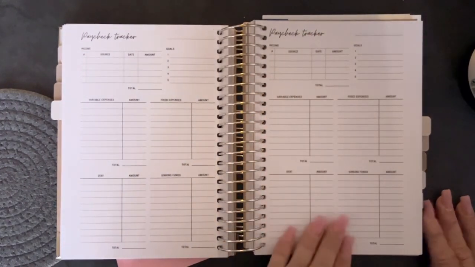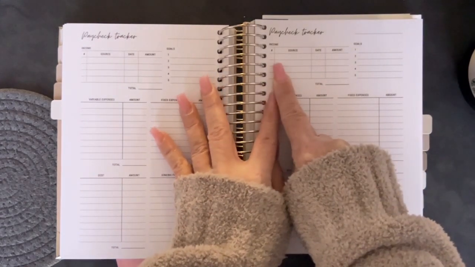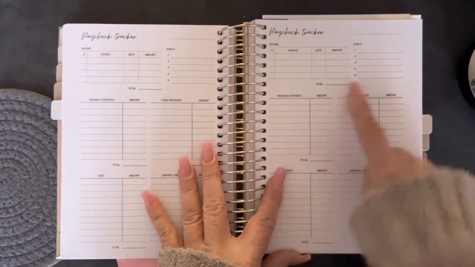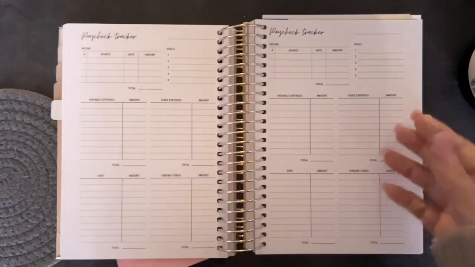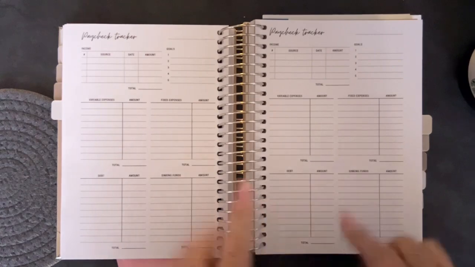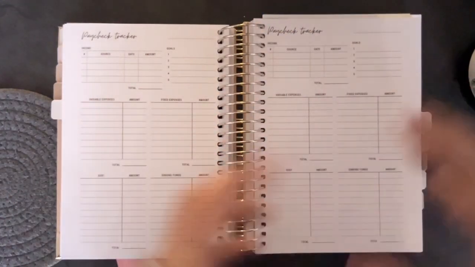So a paycheck tracker is basically breaking down your paycheck. You're entering your pay days, the amounts, your variable expenses, your fixed expenses. Your variable expenses are your cash envelopes, your fixed are your regular bills, your debt payments, your sinking funds, and you're basically just breaking down your paycheck so you're in control of your money.